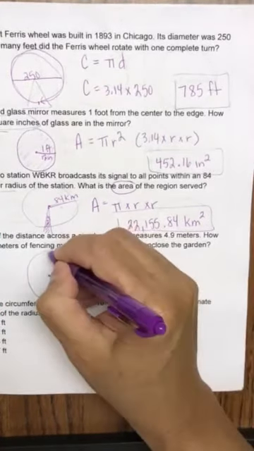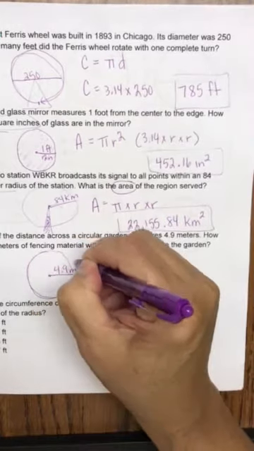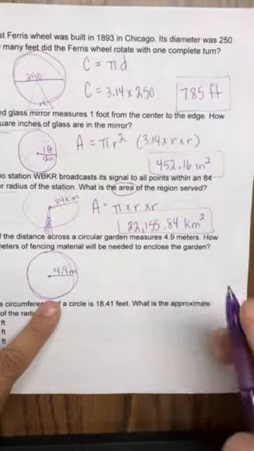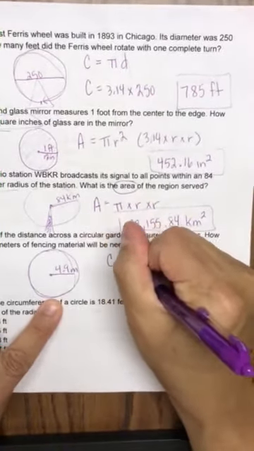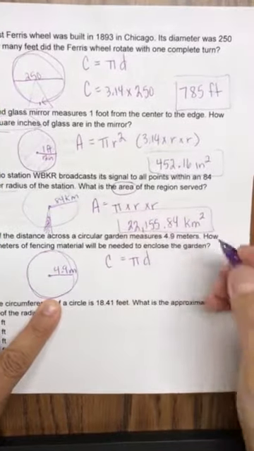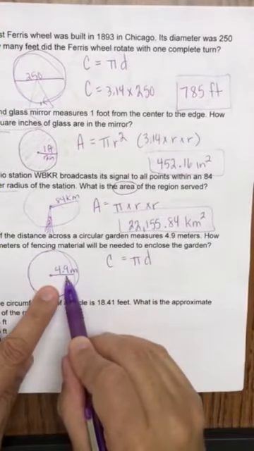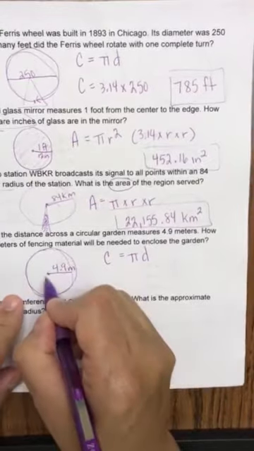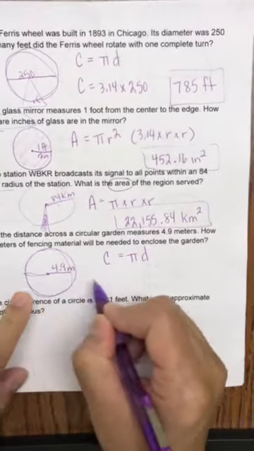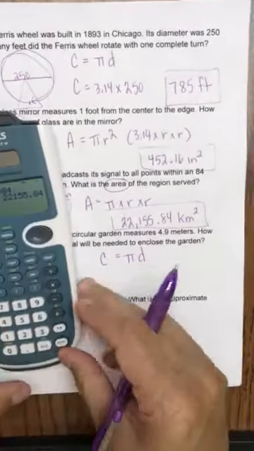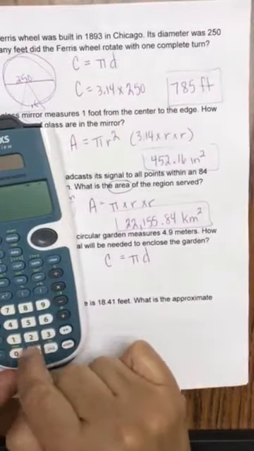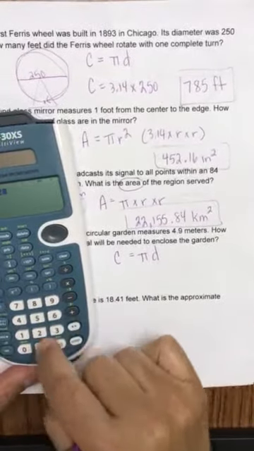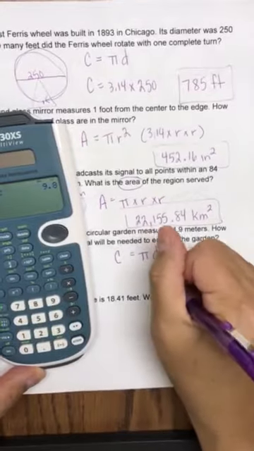Okay, so we want to enclose. Fencing means we need to go around the outside. It's a measure of circumference. Circumference equals pi times diameter. But we were given the radius. So the radius means we have to double it, because we have to go all the way across. So I'm going to take my calculator and find the diameter. I'm going to take 4.9 and multiply times 2, and that gives me 9.8.